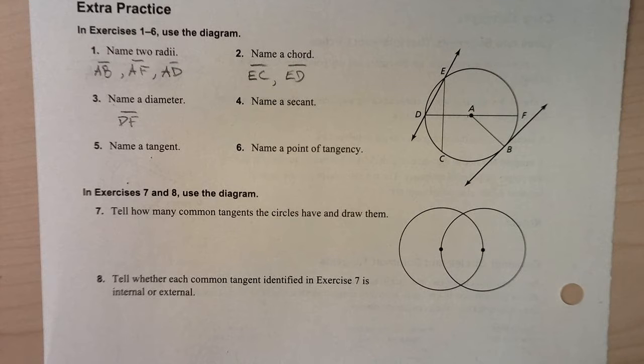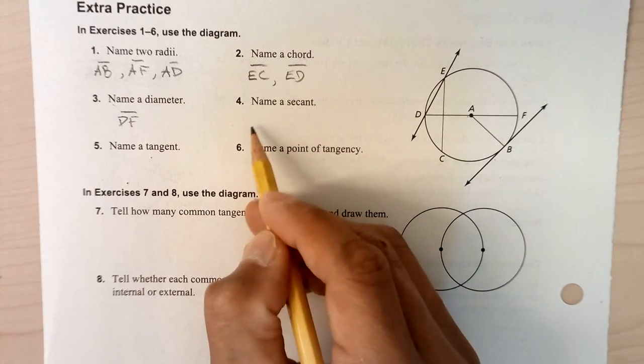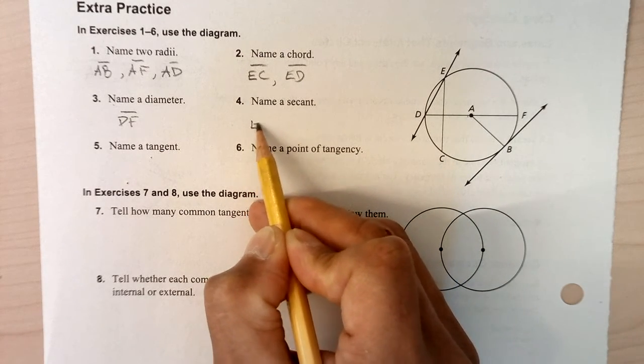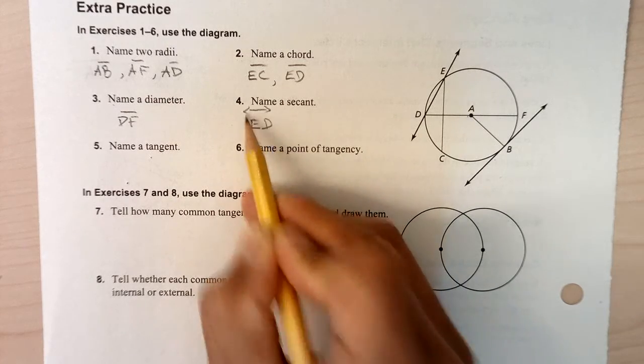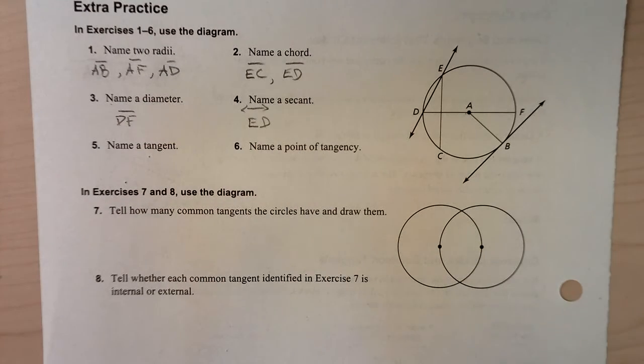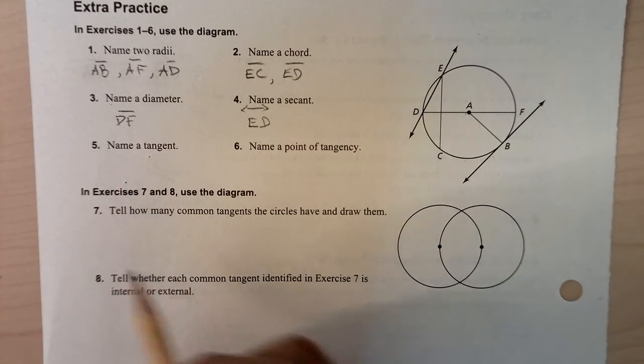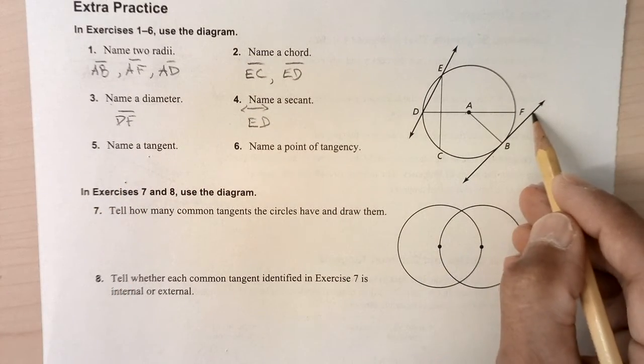And then on number 4, name a secant. A secant is a line that intersects a circle in 2 points. The only one that's drawn there, unless you made FD a line, is ED. It's a line, so you should be putting a little line symbol above ED. Name a tangent. A tangent there is here.